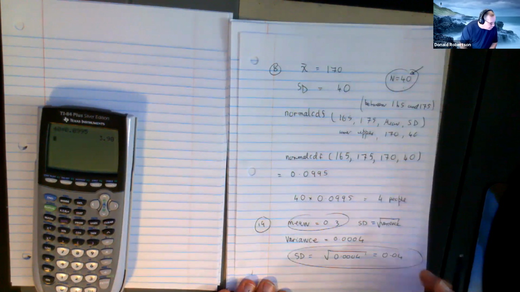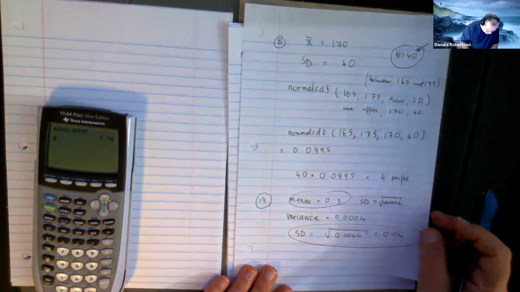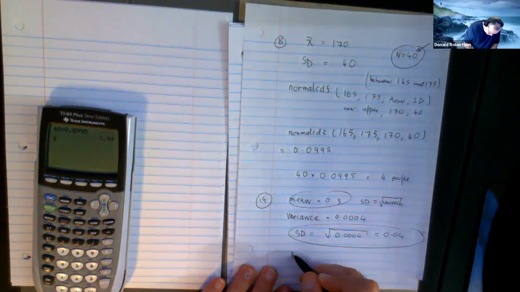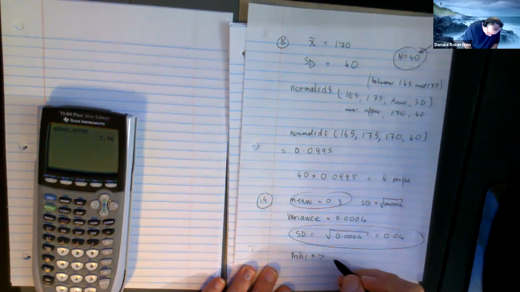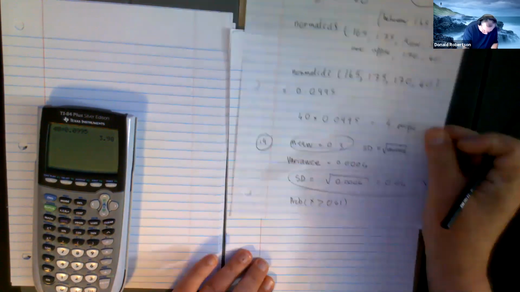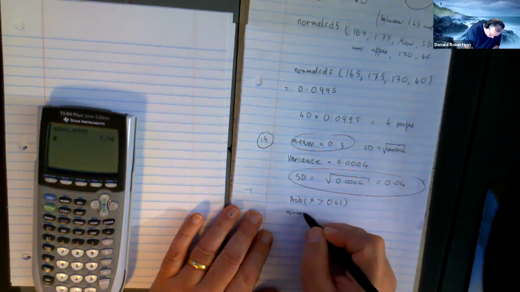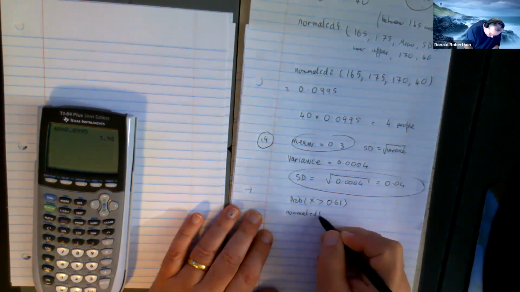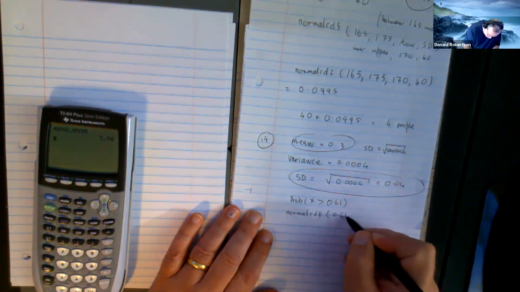And so if you want to find what's the probability that a pipe is bigger than 0.61, you can do the normal CDF guy. If you are doing a bigger than, you go 0.61 comma.